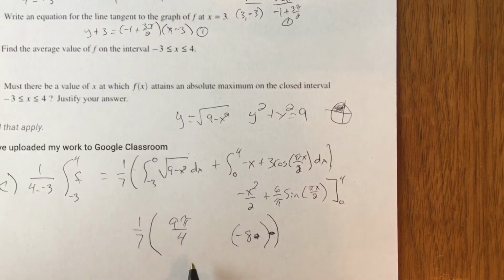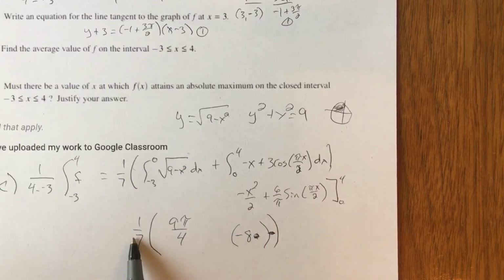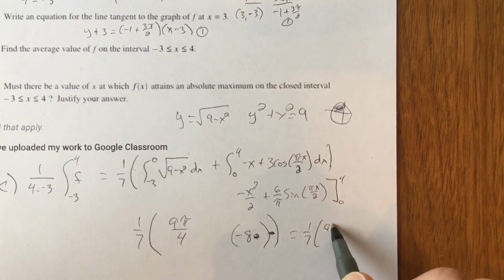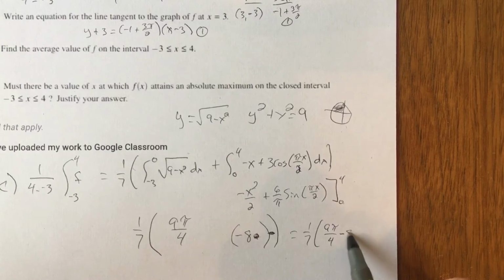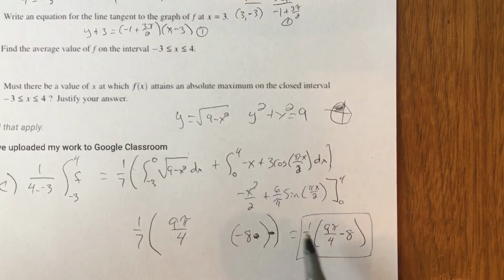And so that's the area of this. This is the area of that. And we're taking 1/7 of it. So maybe to make it look a little nicer, I'll just write it like this. Okay. And that's your average value, as crazy as it was.